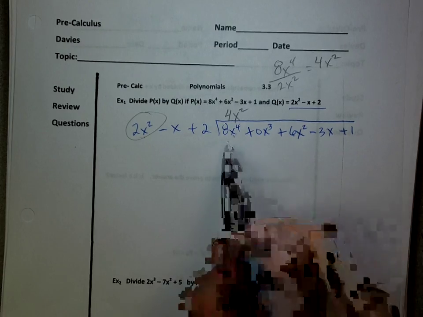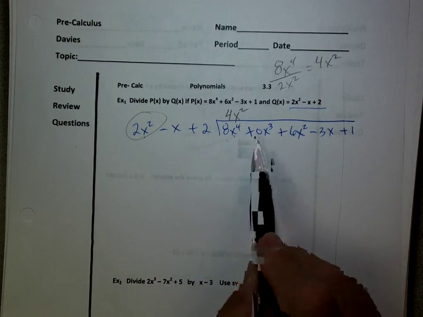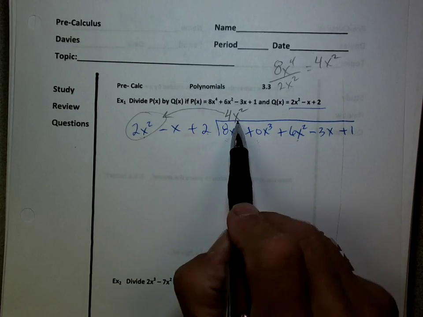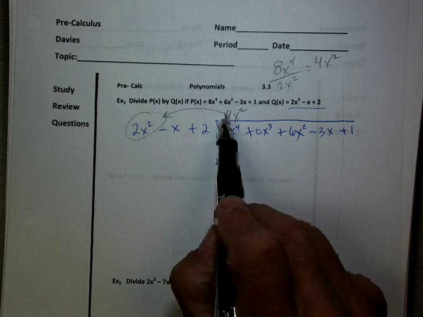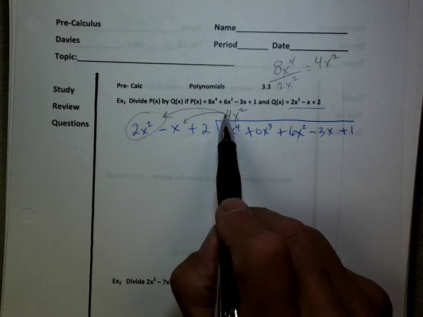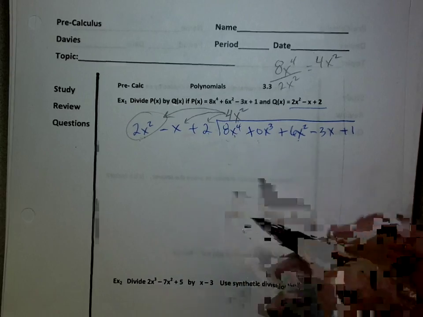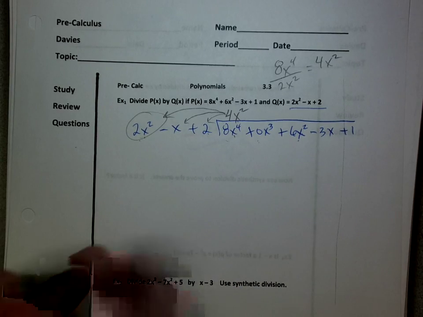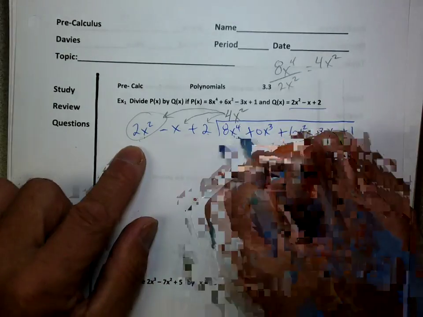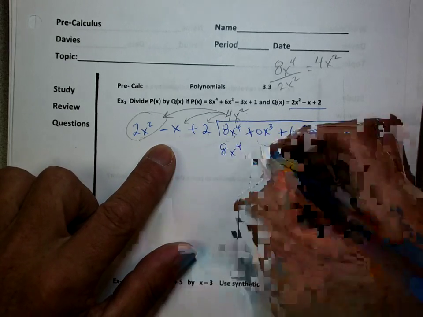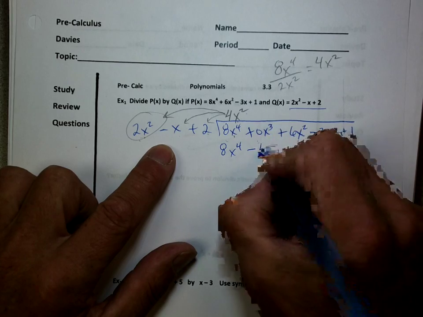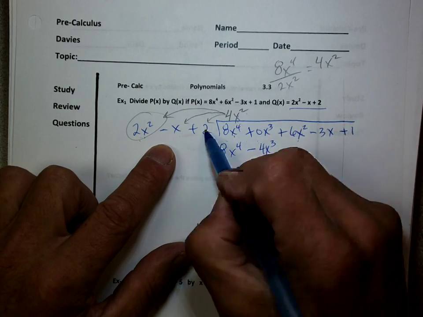Okay, now what I have to do in order to figure out what goes down here, I'm going to have 1, 2, 3 terms here. I multiply the 4x squared times the 2x squared. I'll multiply the 4x squared times the negative x. And I'll multiply the 4x squared times the 2. So what do I get? Well, let's see. I'm going to get an 8x to the 4th. Now I'm going to get a negative 4x cubed. Negative 4x cubed. And then a positive 8x squared.